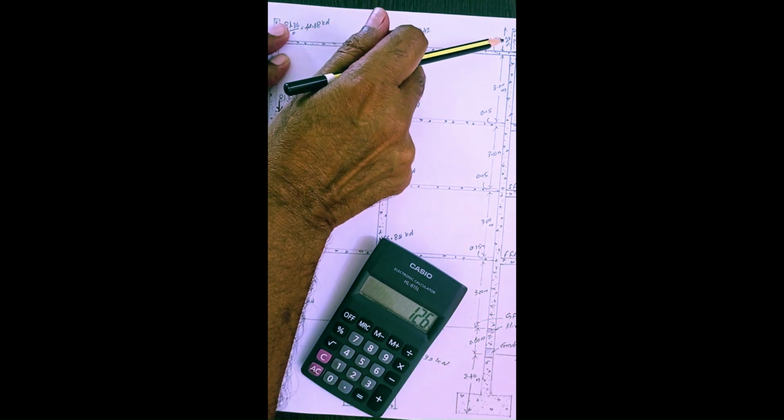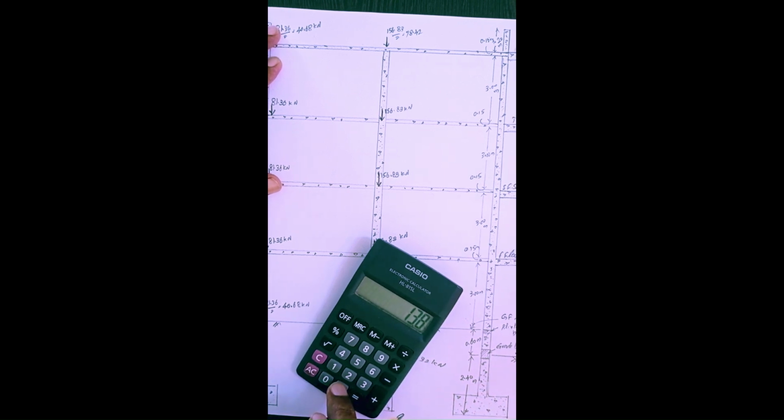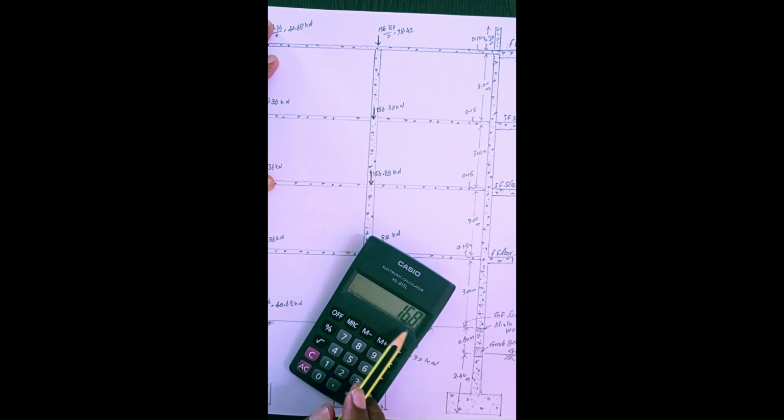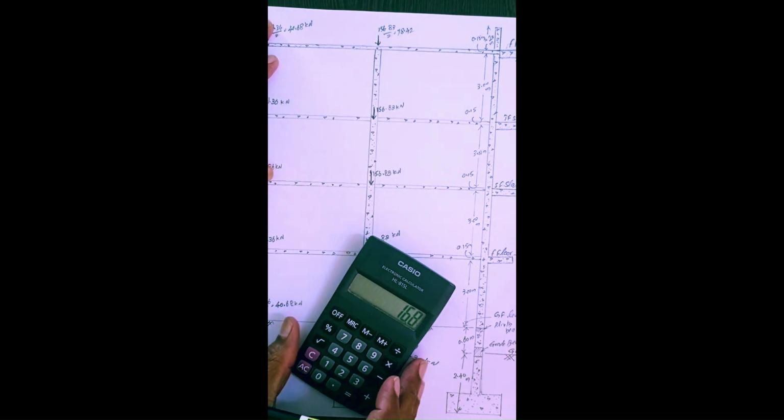Plus this is 1.2 meter. This is the height from here to there. Then the basement height is, we have taken it as 0.6 plus this height is 2.4. So the total height is 16.8 meter, which is the total height of the column from foundation to parapet wall top.